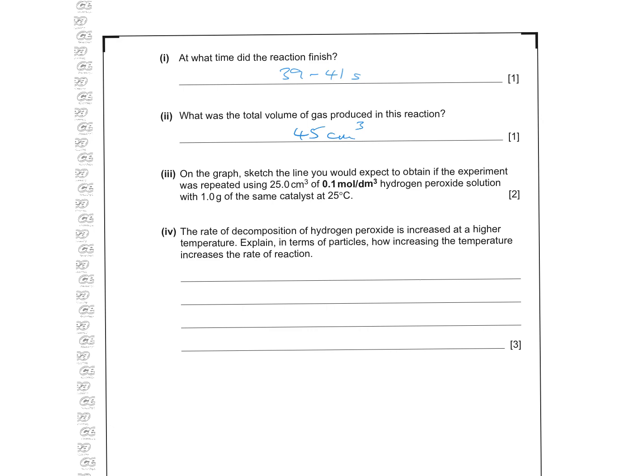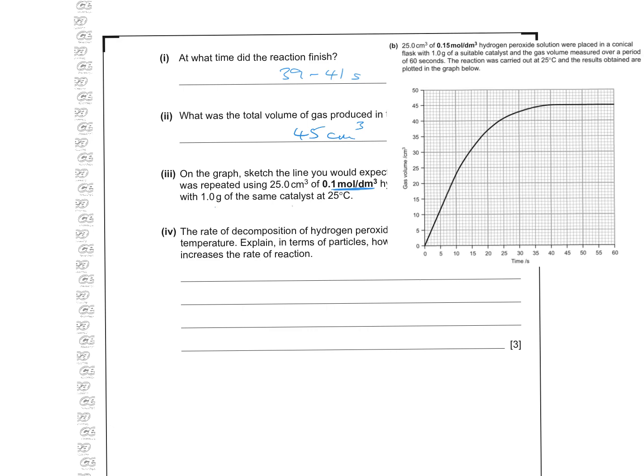Part 3, sketch the line you'd expect to obtain if the experiment is repeated at 25 cubic centimetres, the same volume, but the concentration has changed. It's 0.1, and the mass has stayed the same, and the catalyst is the same. So we know that the concentration has decreased. It was 0.15 to start with, so I'll just put in 0.15, it would be moles per cubic decimetre, and it's going to 0.1 moles per cubic decimetre.